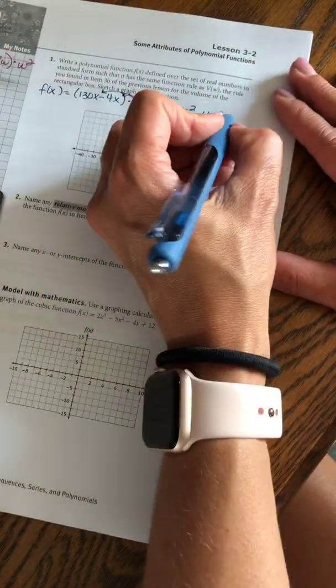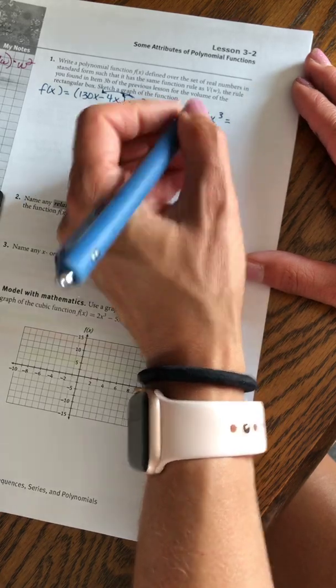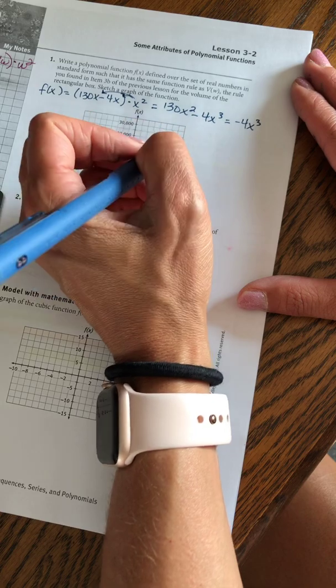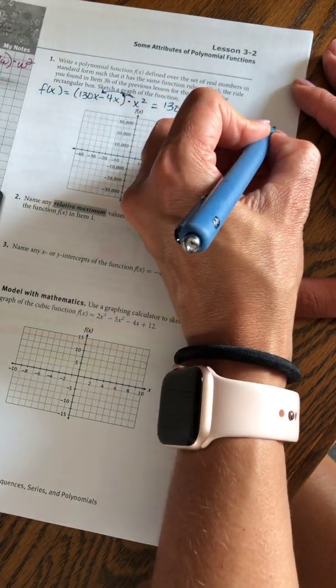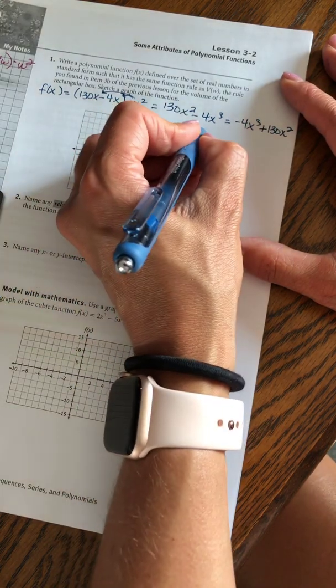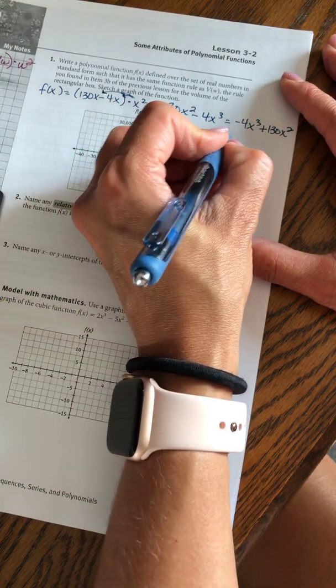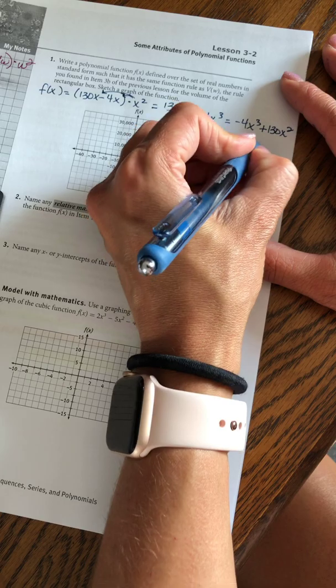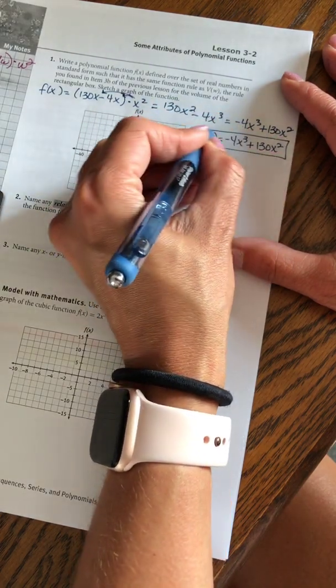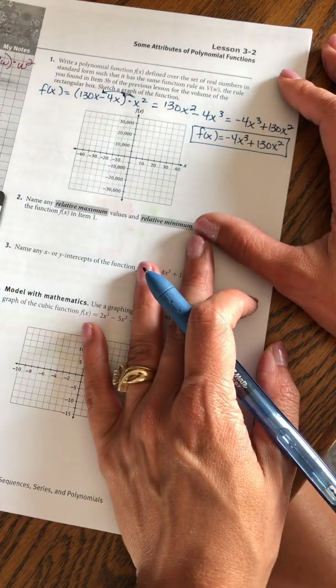Then we have to put it in standard form, so we put the highest degree first, which is the negative 4x cubed. And then since the 130x squared is positive, it's plus 130x squared. That is f of x. All right, and we're going to graph this.